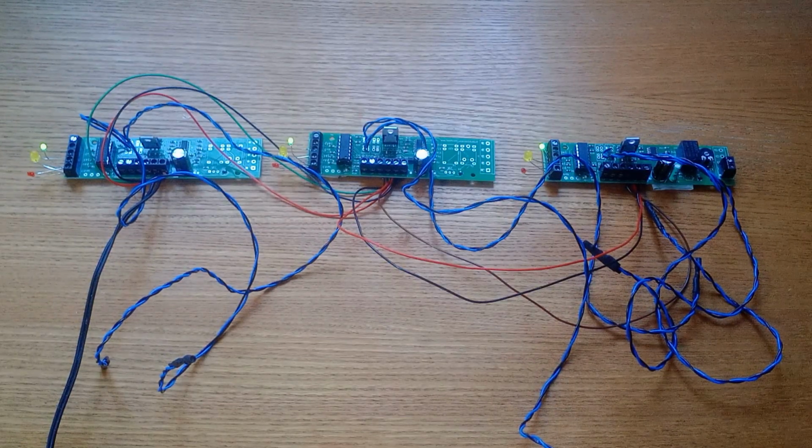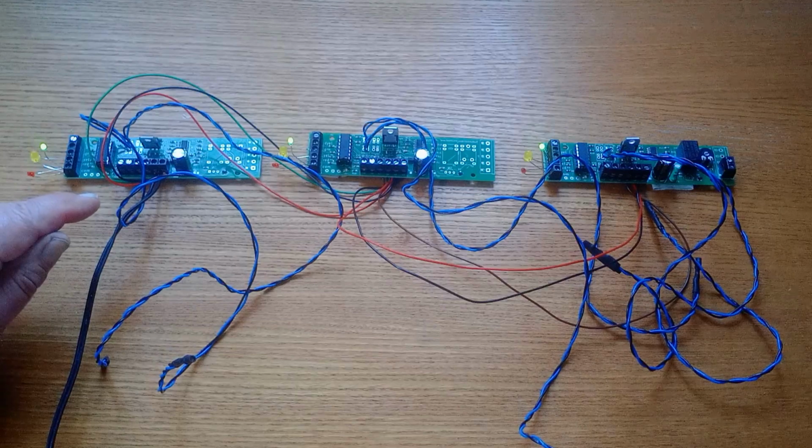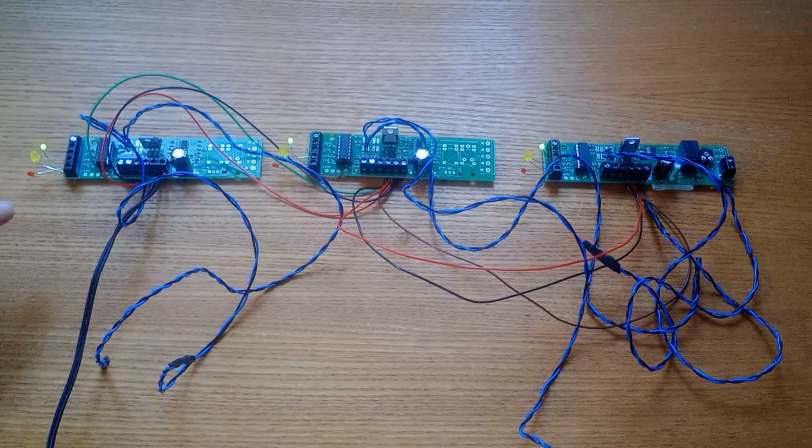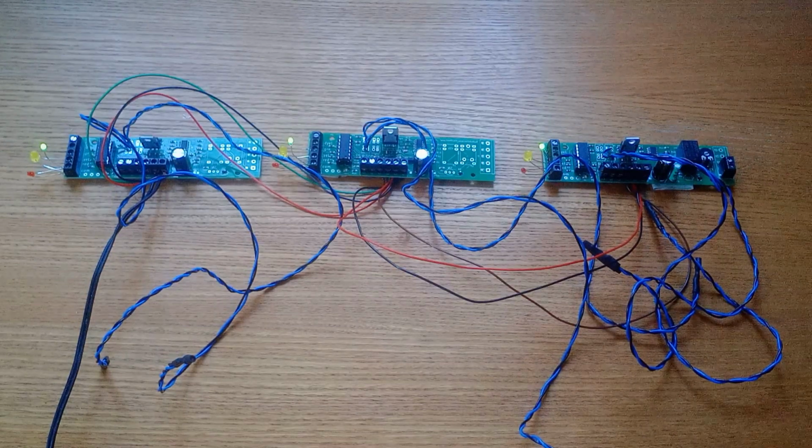There's also what I mentioned about the send to receive wire that can go through the points for conversion junctions, and we also have versions of these boards that operate feathers, so we can have a diverging junction.